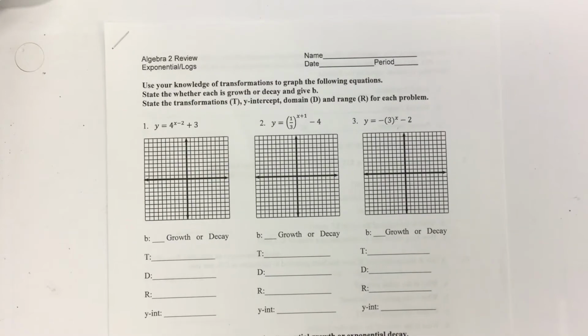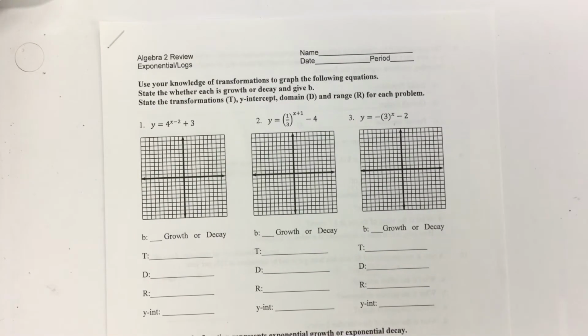All right, so here's the test review. The first one says, use your knowledge of transformations to graph the following equation. State whether each is growth or decay and give b. State the transformations, the y-intercept, domain, and range for each problem. So let's go ahead and take a look at this here.